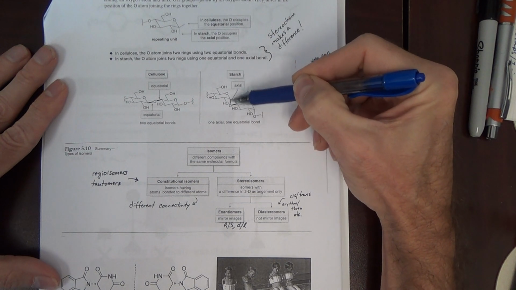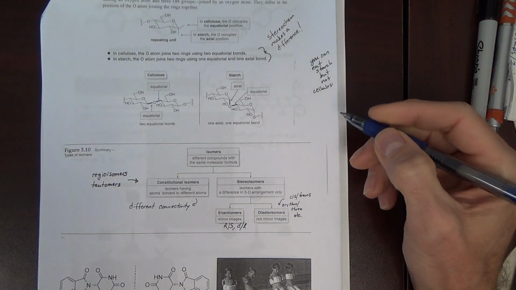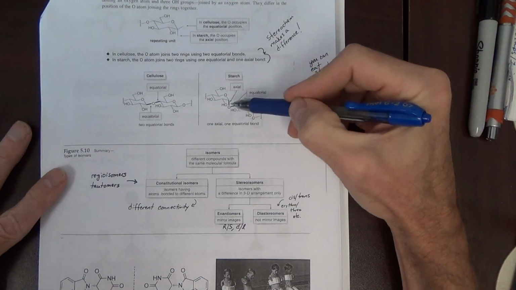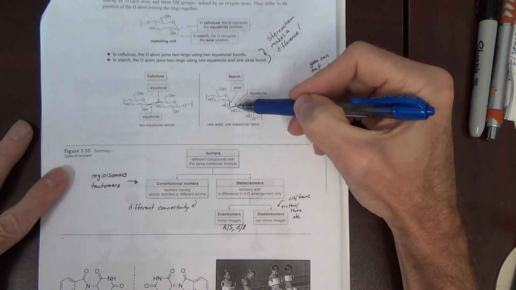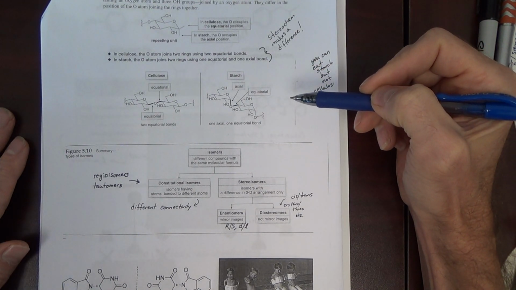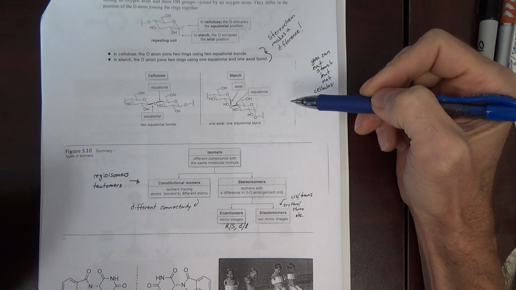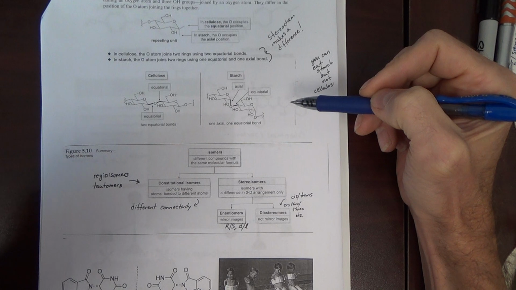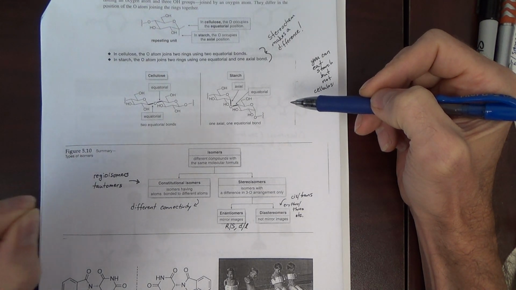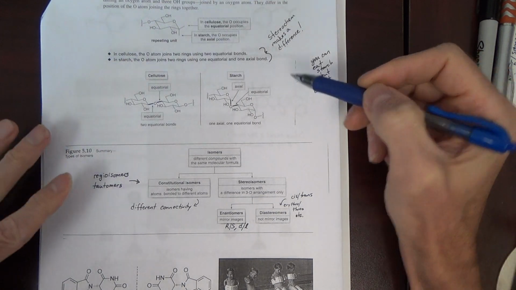The other carbon-oxygen bond in the linkage is axial. And that is just stereochemistry. The oxygen is connected to that carbon in both cases, so they have the same connectivity. It's just the orientation of that bond in space that is different. Same connectivity, different orientation in space, or we can say a different 3D arrangement.